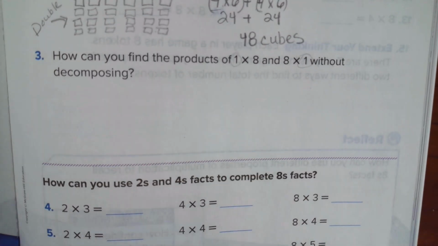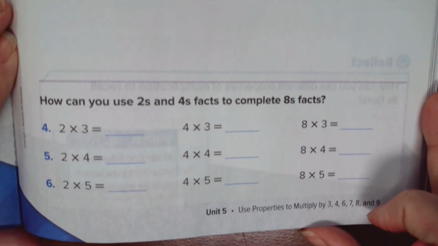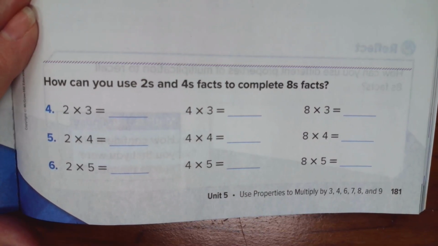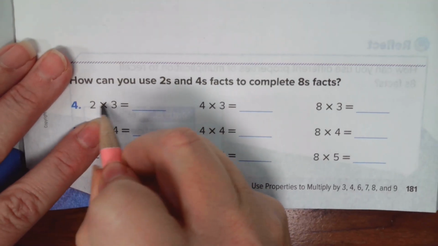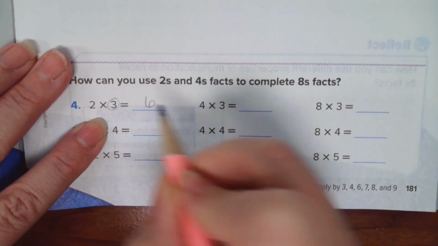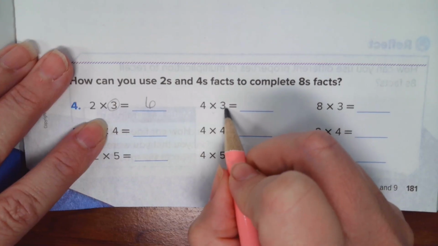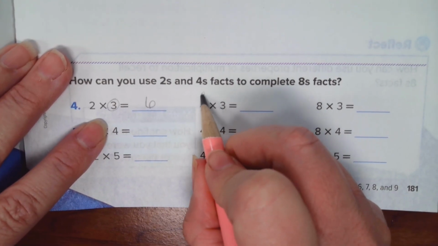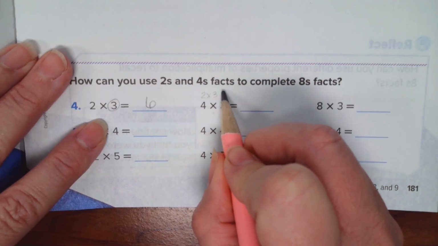All right, so let's look at the bottom here. How can you use 2's and 4's facts to complete the 8 facts? So 2 times 3, that means we double 3, which is 6. 4 times 3, well, 4 times 3 is 2 times 3 twice, right?